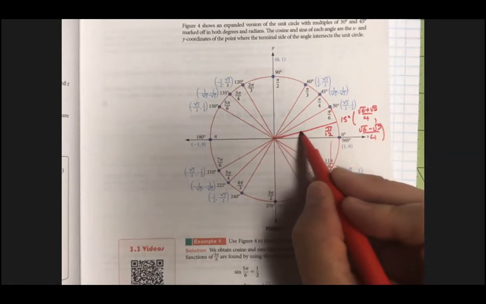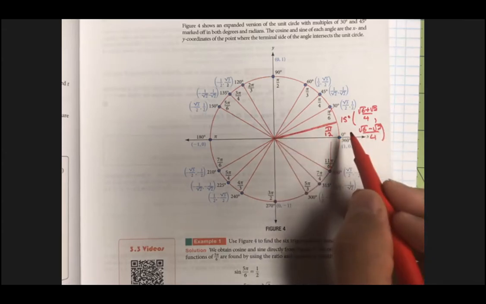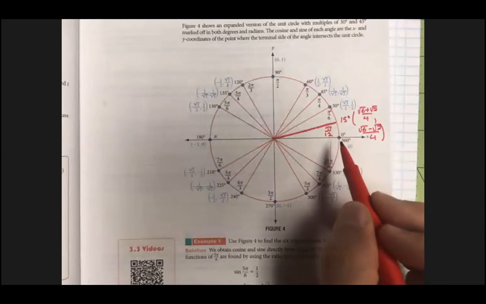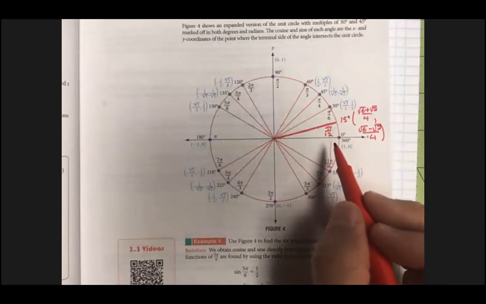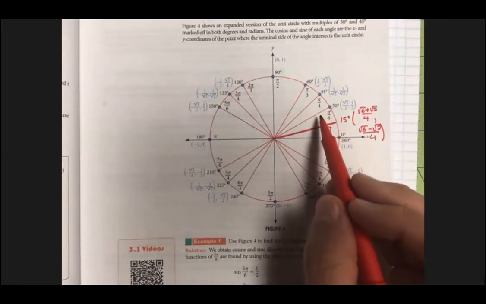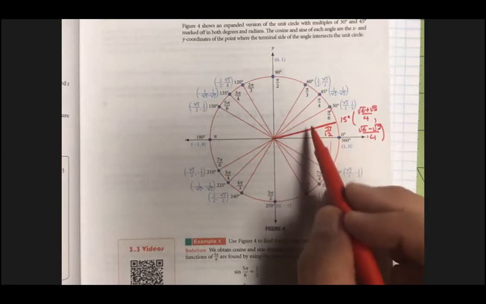Now that's not unusual, and I'm not saying anything bad about the author or his book. Most people teaching trigonometry, writing a book about trigonometry, they only show you the 30, 60, 90, the 45, 45, 90, and the 60, 30, 90.